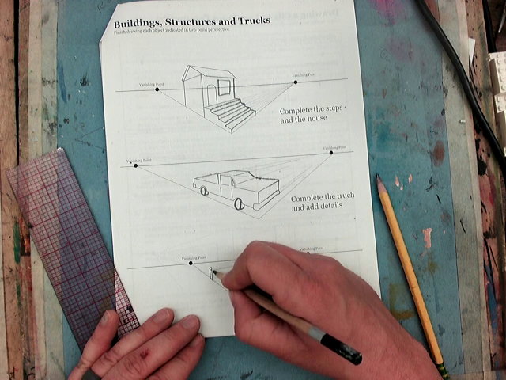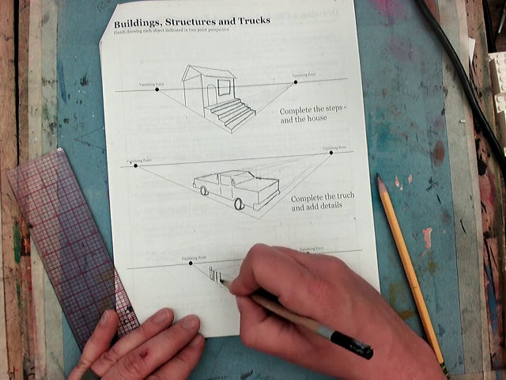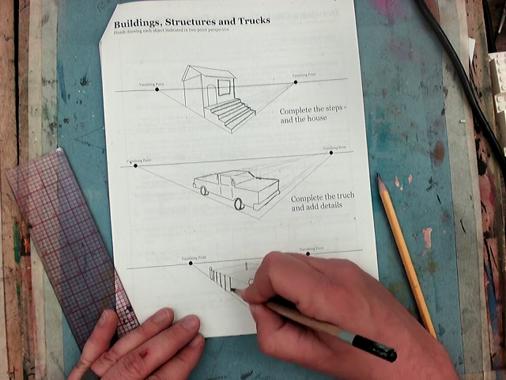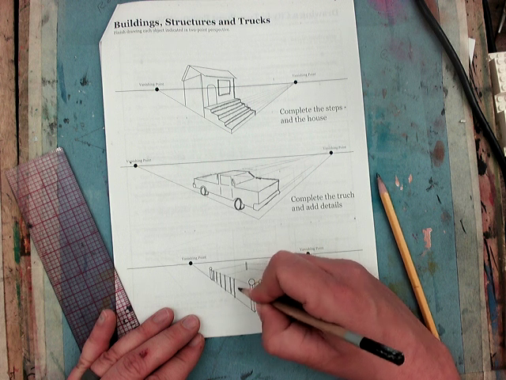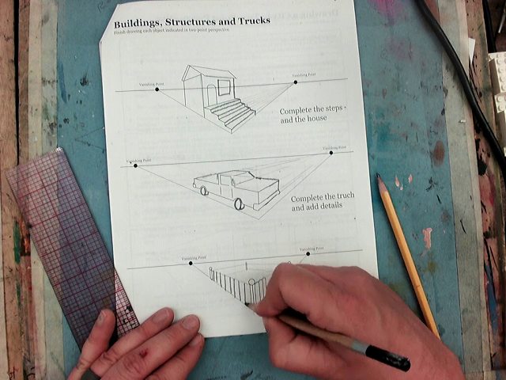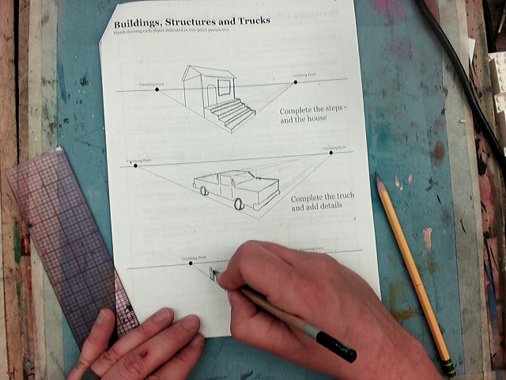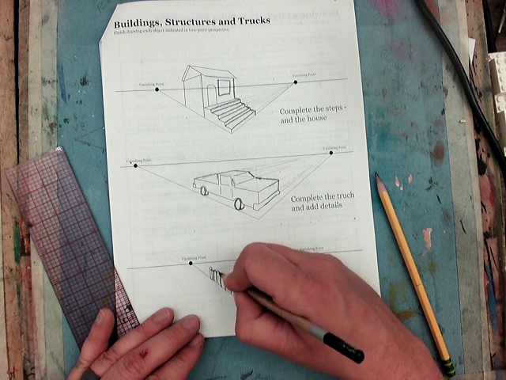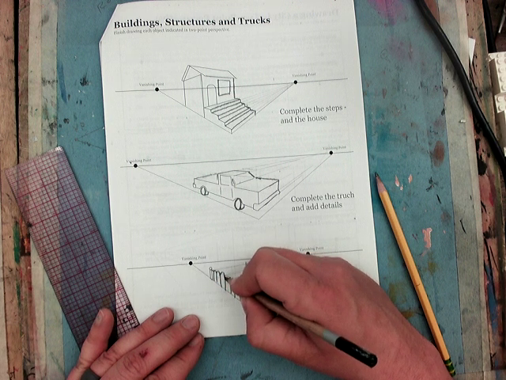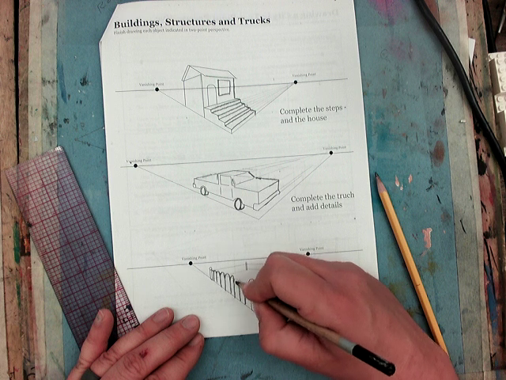And then I can just come in with my slats. Again, these should get a little bit wider as they get closer to the viewer. There's a method for doing this, but I'm not going to go into it now.